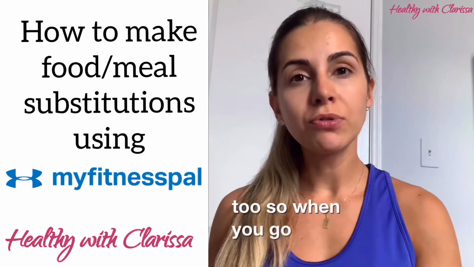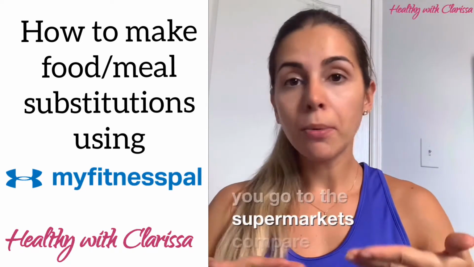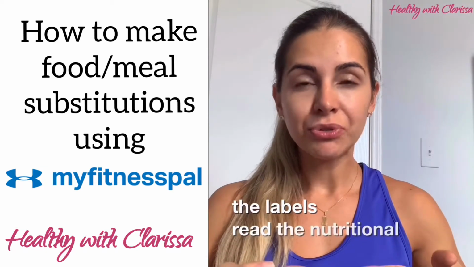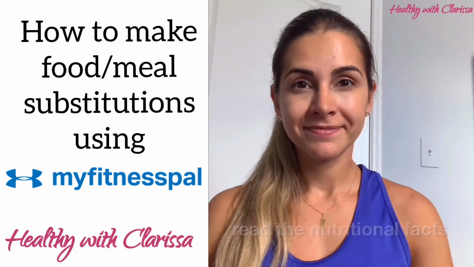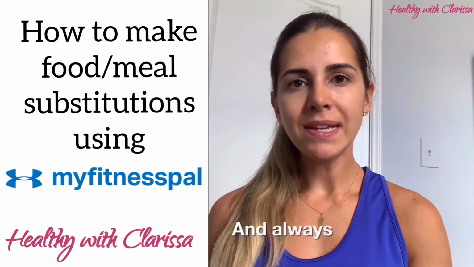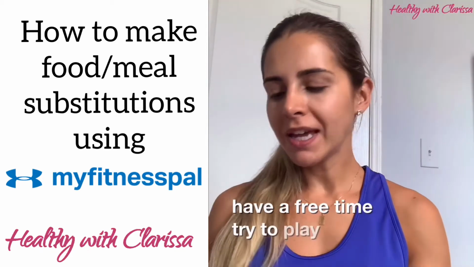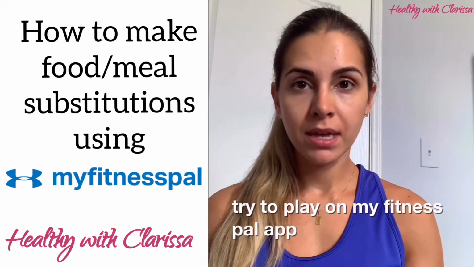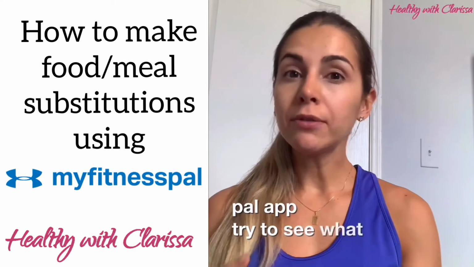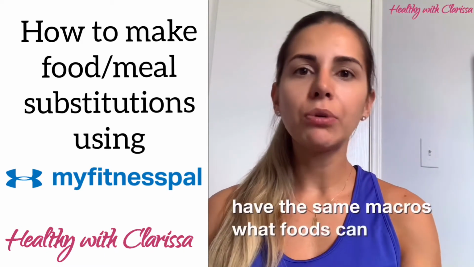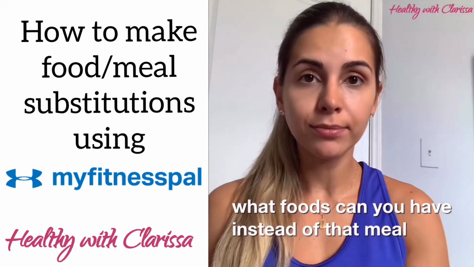So when you go to the supermarkets, compare the labels, read the nutritional facts. And always when you have free time, try to play on the MyFitnessPal app. Try to see what foods have the same macros, what foods you can have instead of that meal.